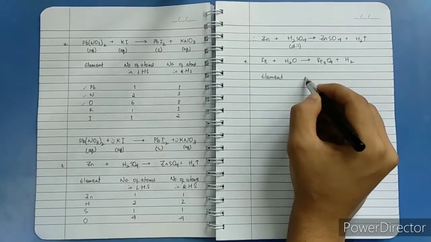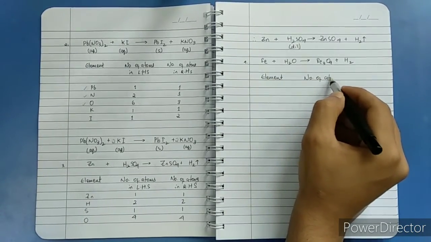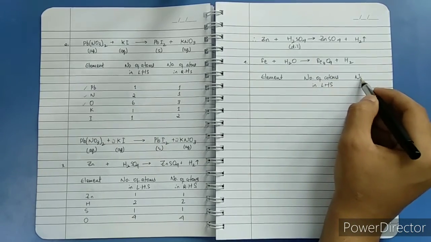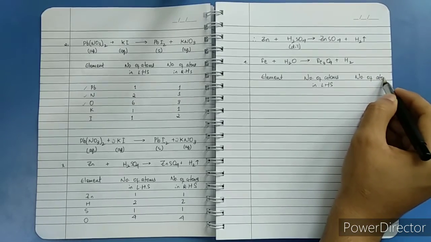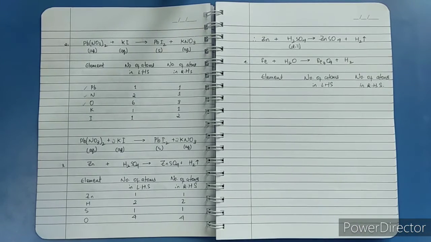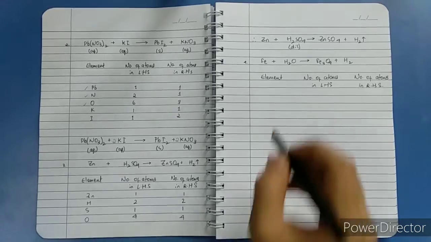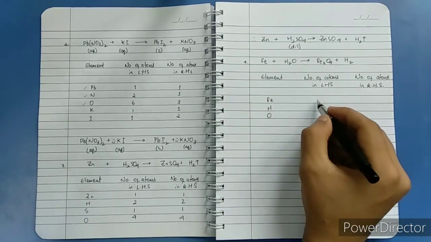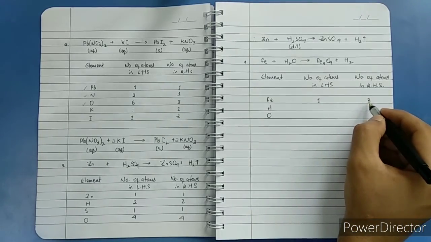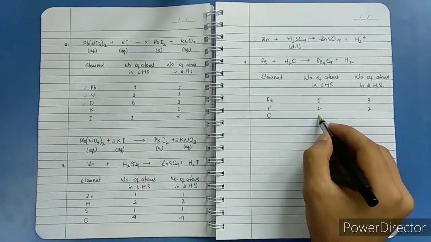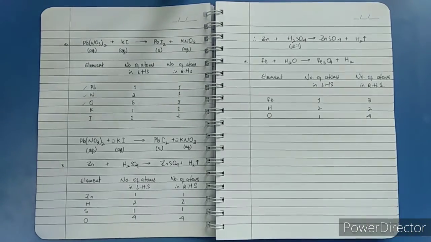Element, number of atoms in left hand side, number of atoms in right hand side. So we have iron, Fe, hydrogen, oxygen. Left hand side Fe is 1, right hand side Fe is 3, hydrogen 2, hydrogen 2, oxygen 1, oxygen 4.